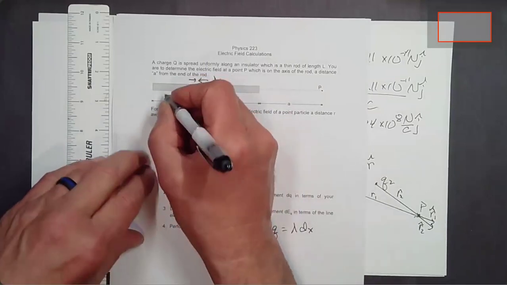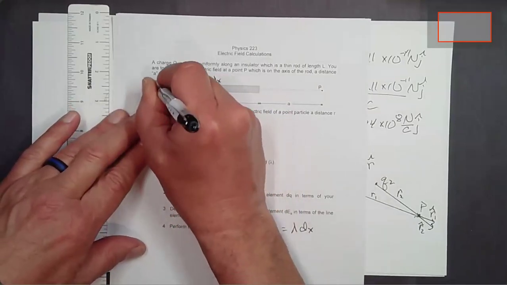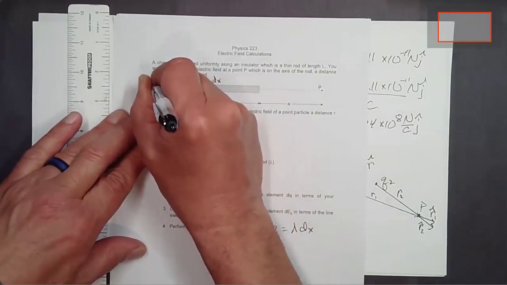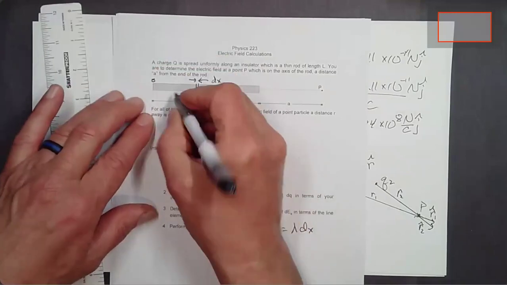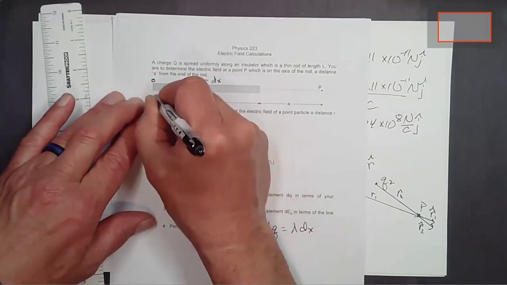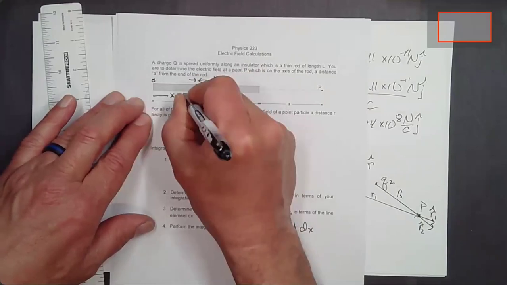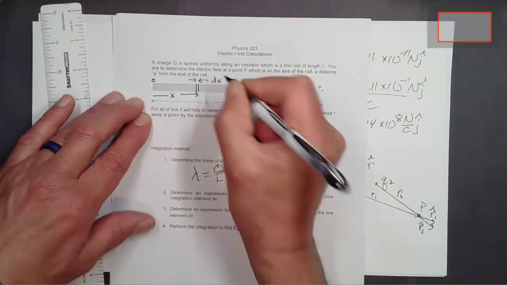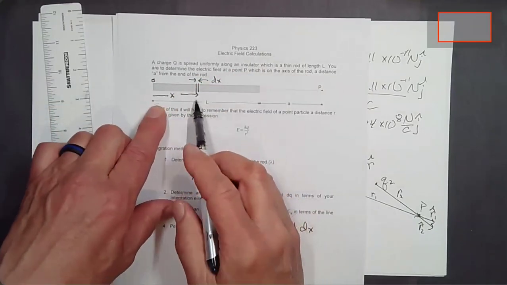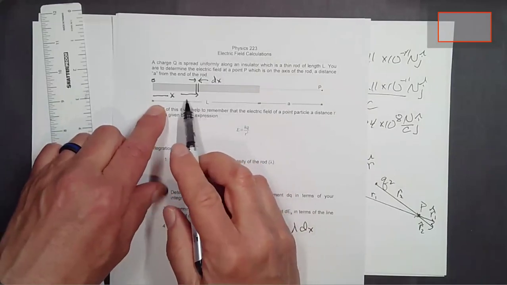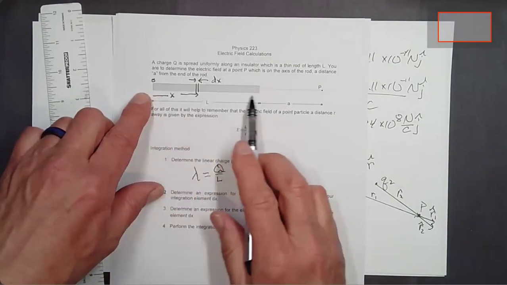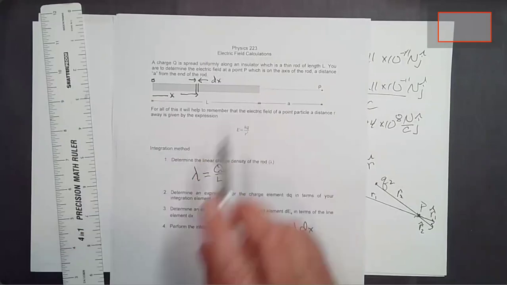And I'm going to let this be my origin, and x is going to be measured from the origin out to wherever my little charge elements are. And when I do the integration, I'll integrate x going from 0 to L, the length of that thing. I did this integral Monday, but it won't hurt to see it again.